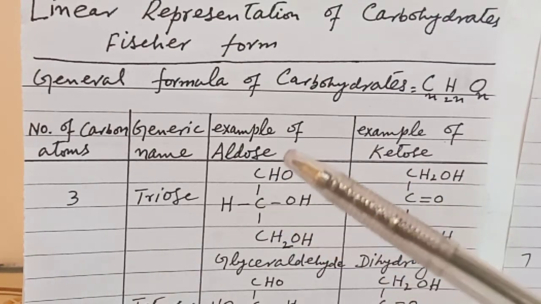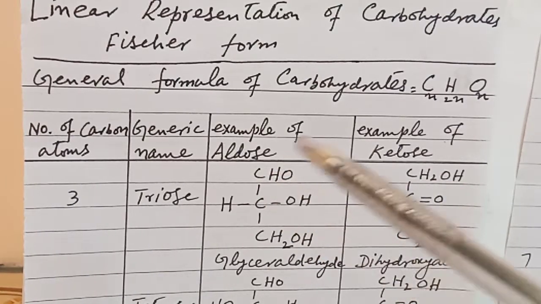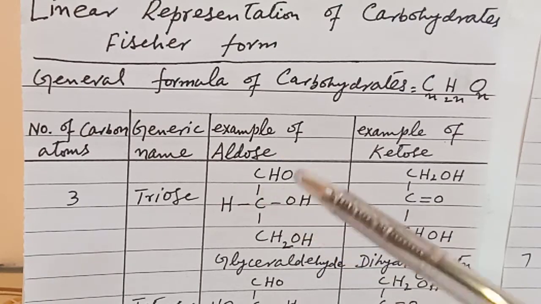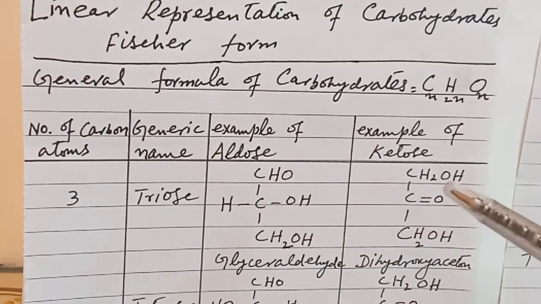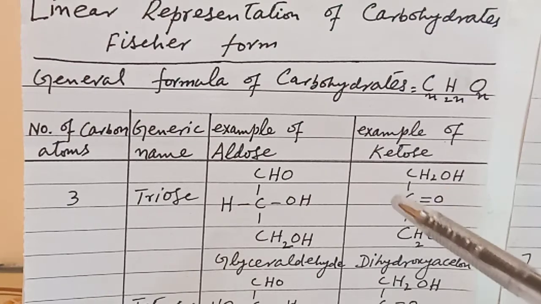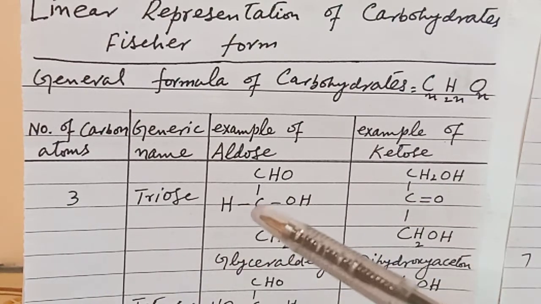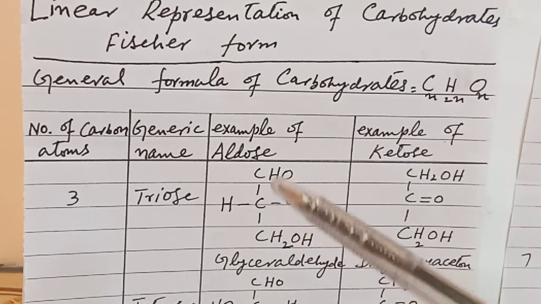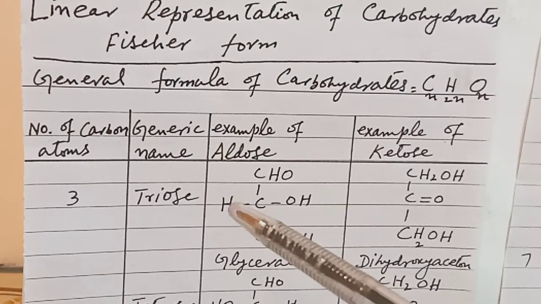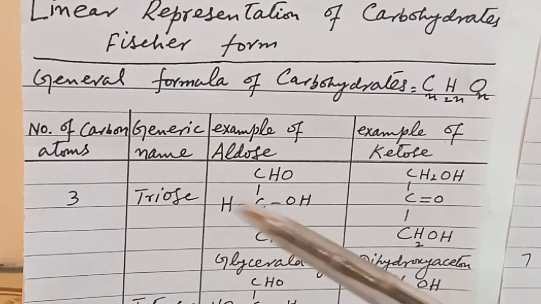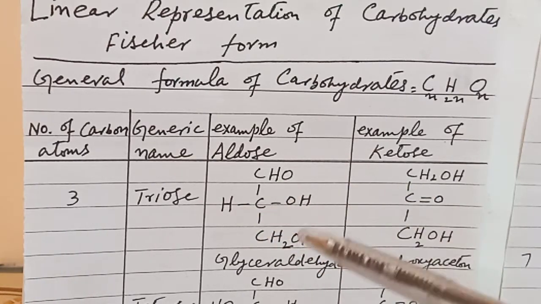The important point is that the CHO aldehyde or free sugar group is located at the first carbon atom, while the carbonyl group or ketone group is located at the fixed carbon number 2 position. Now, the 3 carbon atoms, C3, H6, O3. This is the empirical formula of glyceraldehyde.